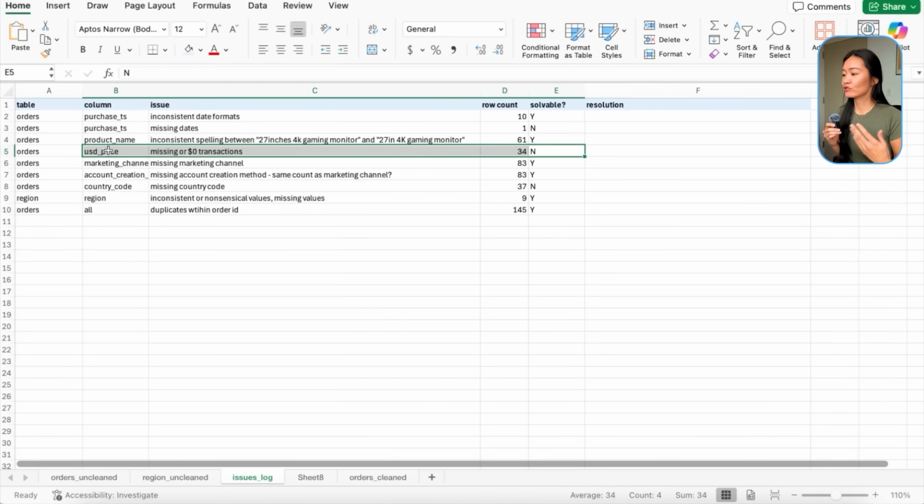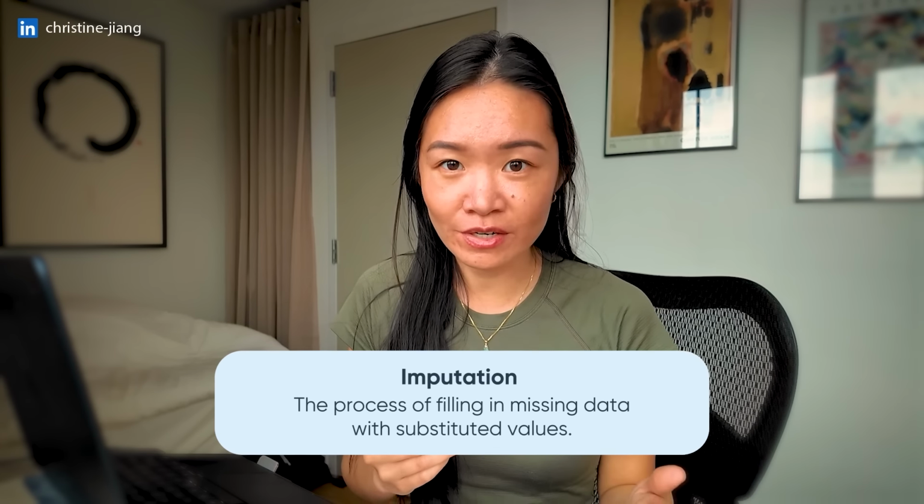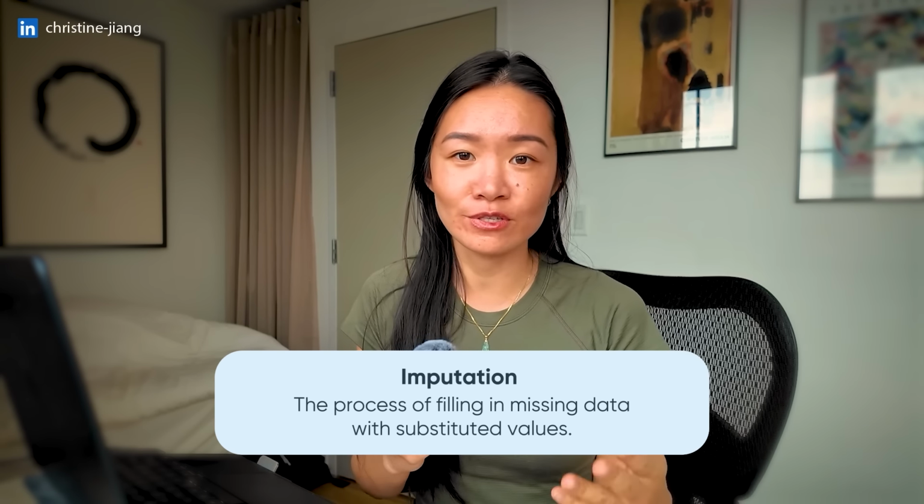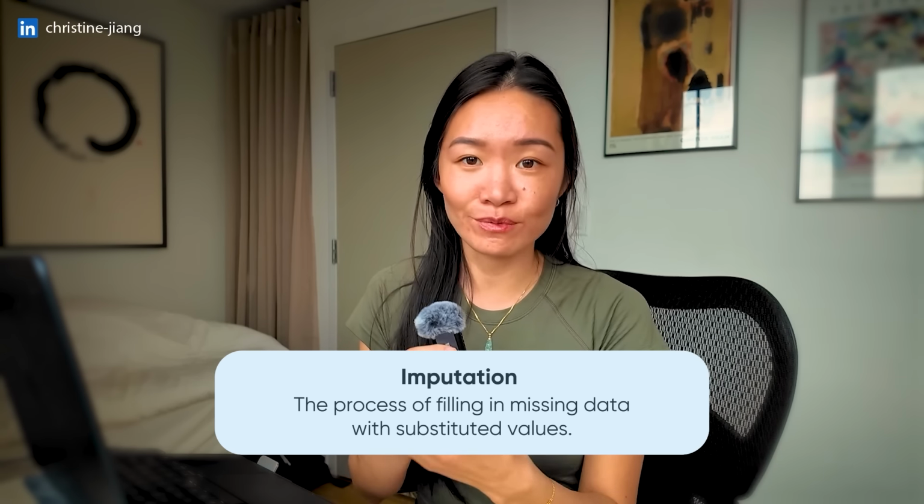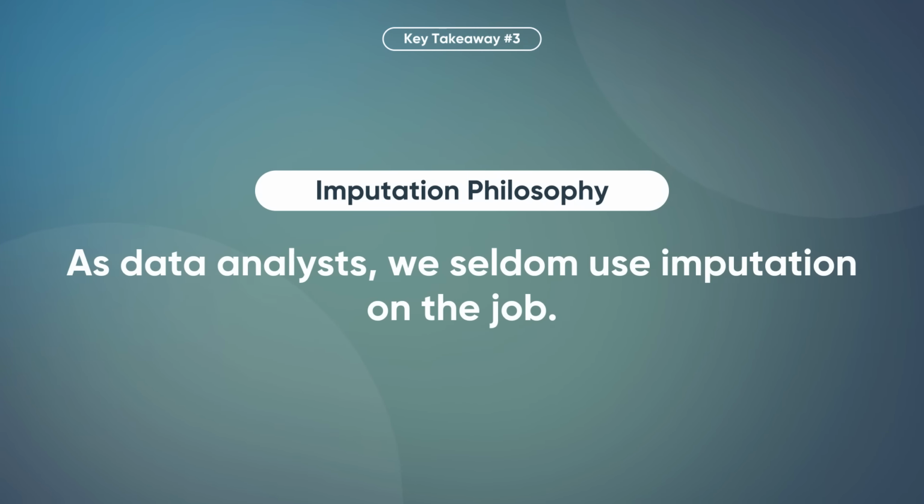Missing or $0 transactions in USD price. Now, this is unsolvable right now because I don't have another reference table to go and find what the right value should be. You could do something like imputation where you fill in the missing values with something like the average price of the product that was purchased. However, I will say as data analysts, we very seldom employ imputation on the job.